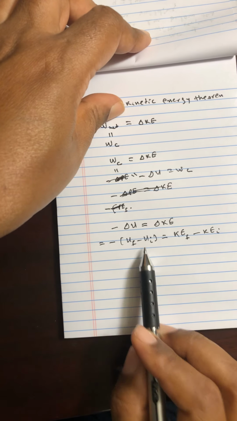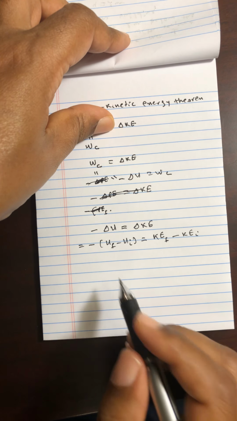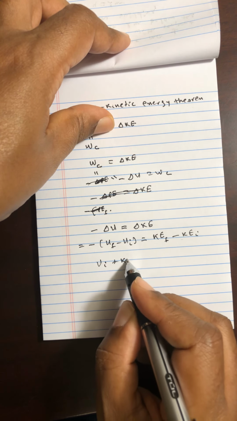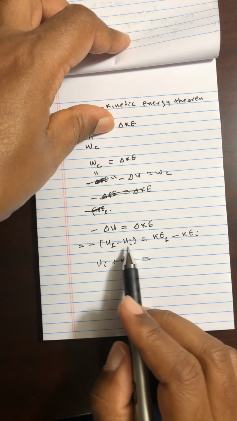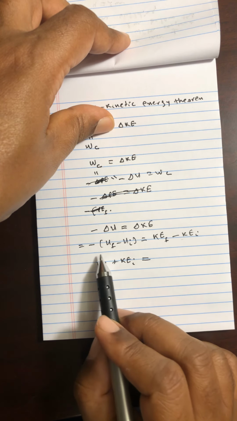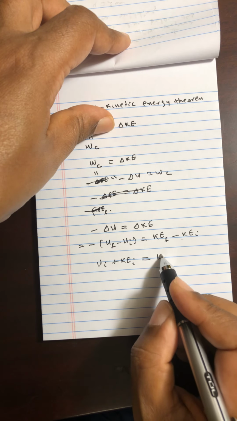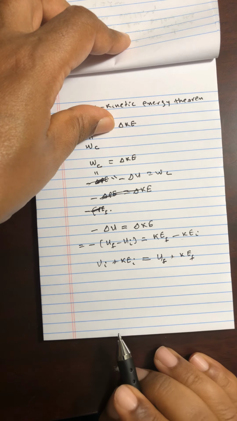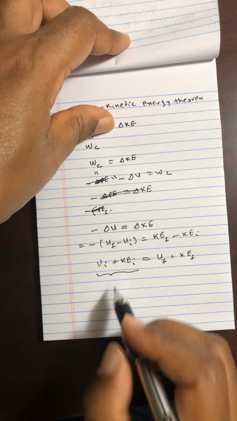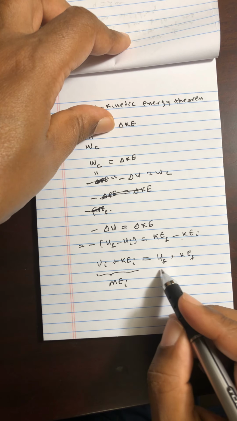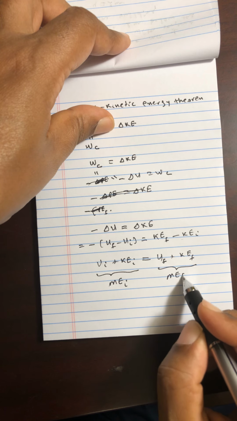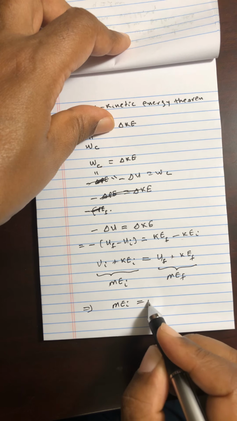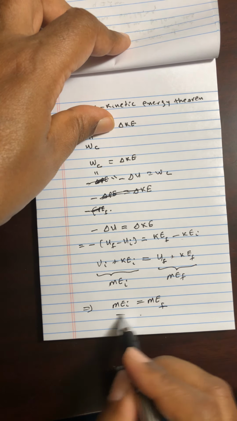In this case we have a positive initial potential energy, and then we bring this to the other side, it becomes positive kinetic energy initial, and then we take the finals to the other side. This is negative U_f. When we take it to the other side, it becomes the potential energy at the final location. We've got plus kinetic energy at the final location. But remember, this is mechanical energy at the initial location, and this is mechanical energy at the final location. Therefore, this implies mechanical energy initial equals mechanical energy final. Okay, so we've proved it.